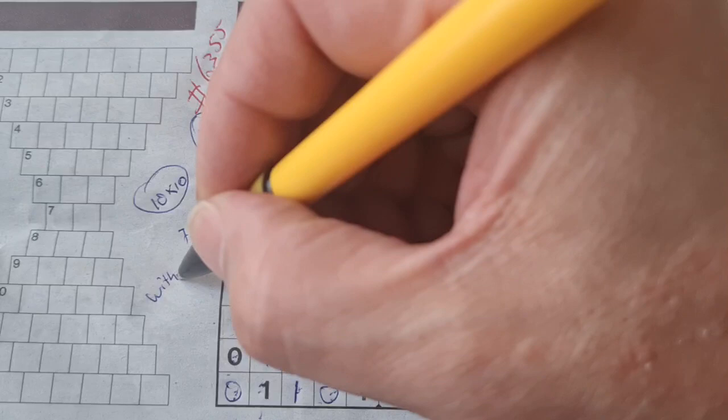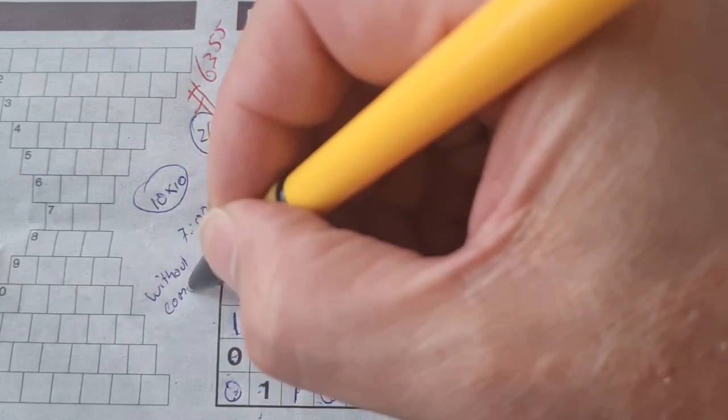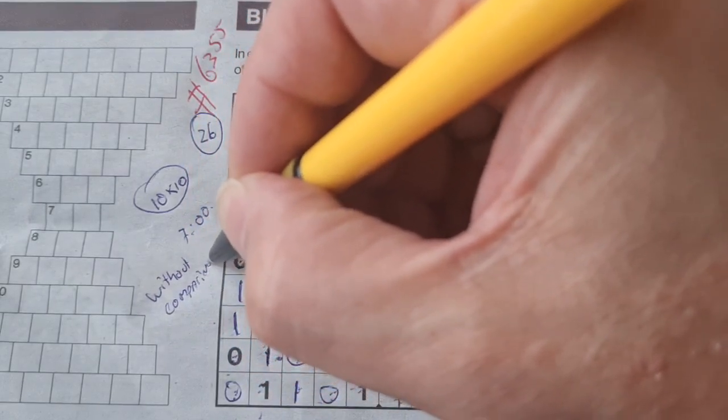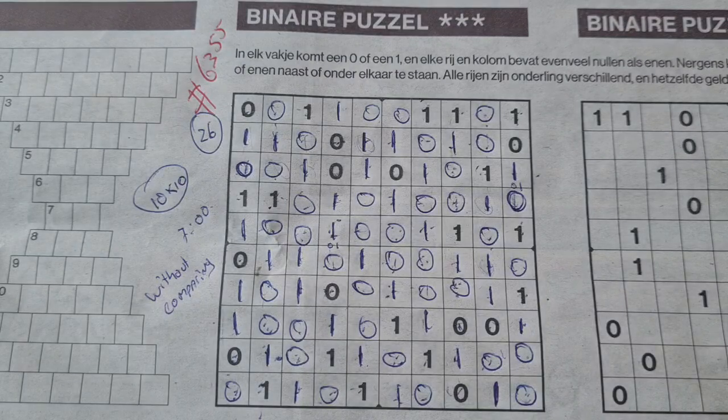Without comparing. I like this one, yes. I really do think so. Thumbs up. Otherwise, thumbs down.